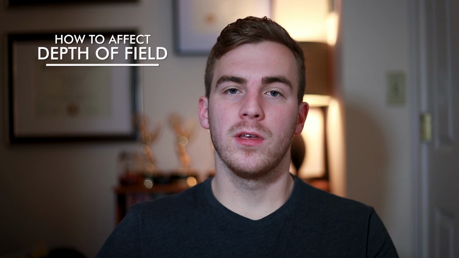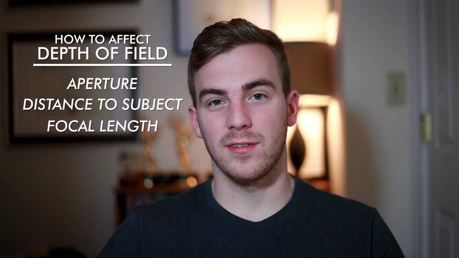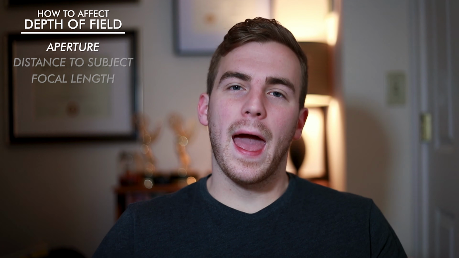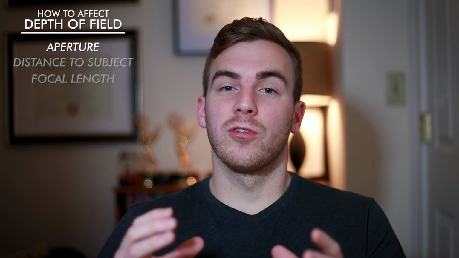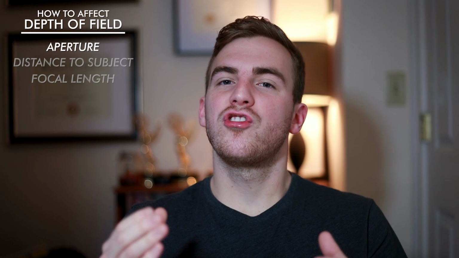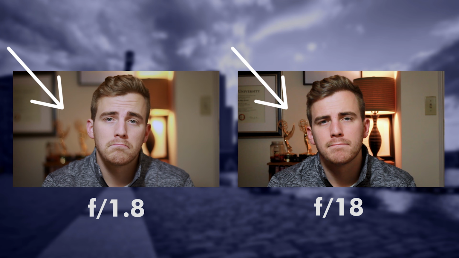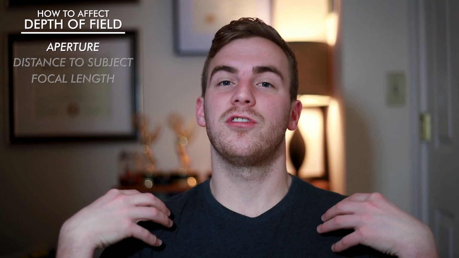So what are the ways that we can affect this? Well, there's three. You've got aperture, you've got the distance to your subject, and you've also got the focal length of your lens. So let's talk about the first here, aperture. Aperture is the opening in your lens. Now, the wider that opening, the smaller the actual number, the shallower the depth of field. So if we're shooting an interview at f1.8 like this, we've got a shallow depth of field. I'm in focus, the background is out of focus. If we crank that aperture up to something like f18, where we have a very closed down aperture, you're gonna start to see a lot more in focus. Our depth of field gets wider, so everything behind me is gonna be in focus in addition to myself.